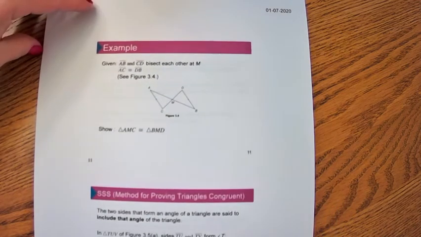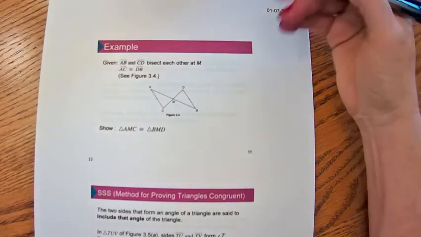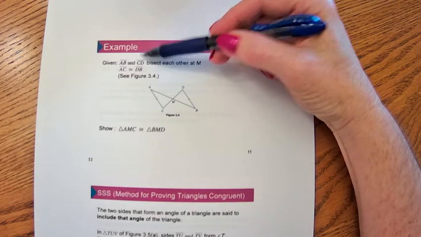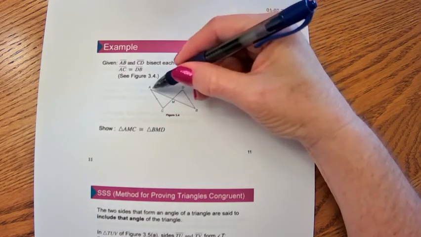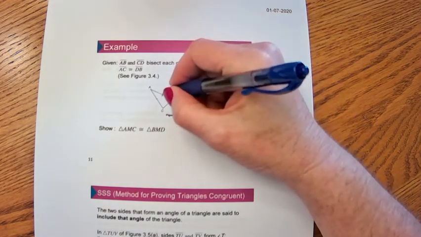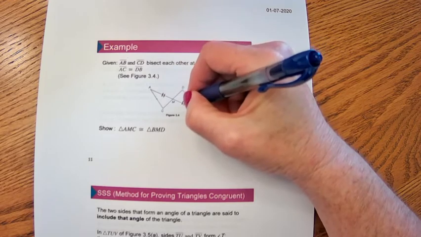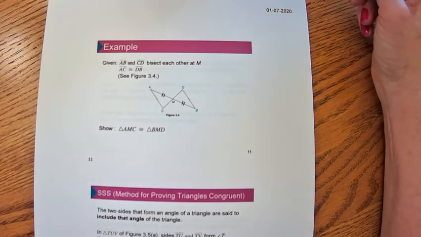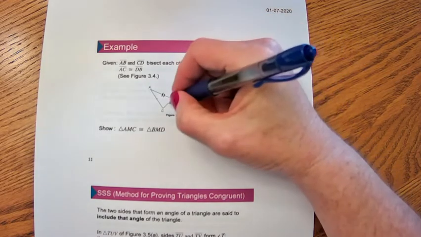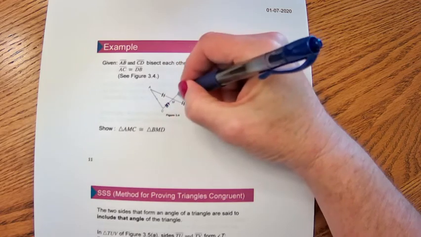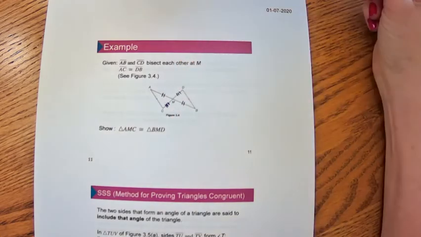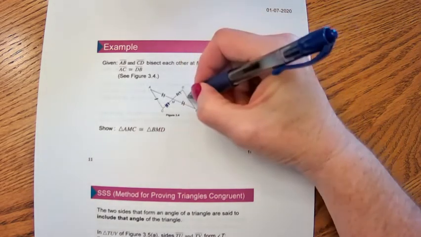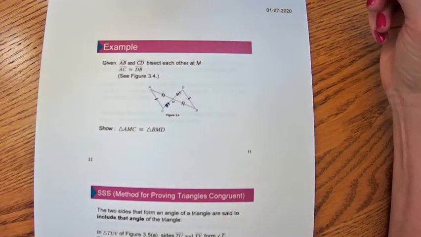So here we have an example. Here we're given that segment AB and segment CD bisect each other. So AB is bisected, which means that this segment and that segment are equal. That's what a bisector does. It cuts into two equal lengths. And CD is also bisected, so these two segments are now equal in length. And we were also told that AC is congruent with BD.